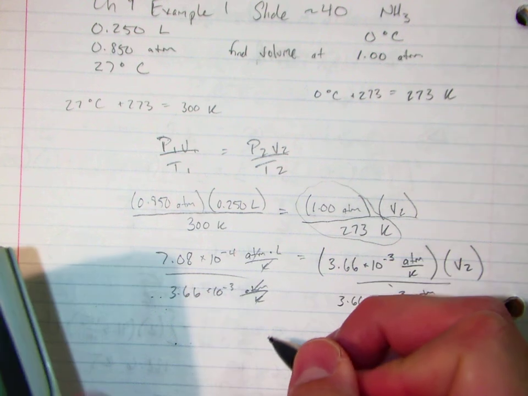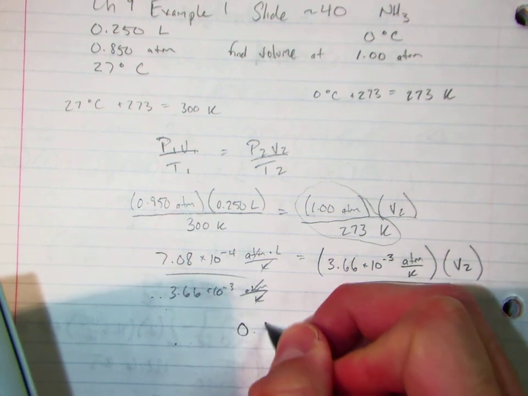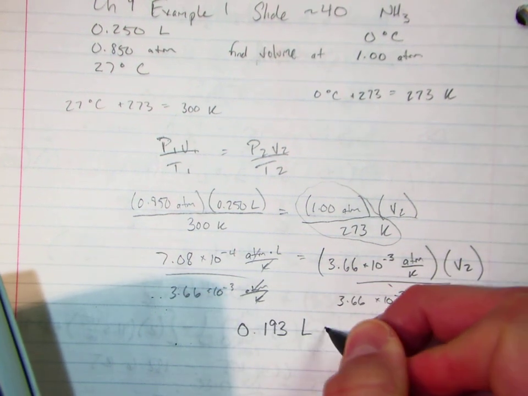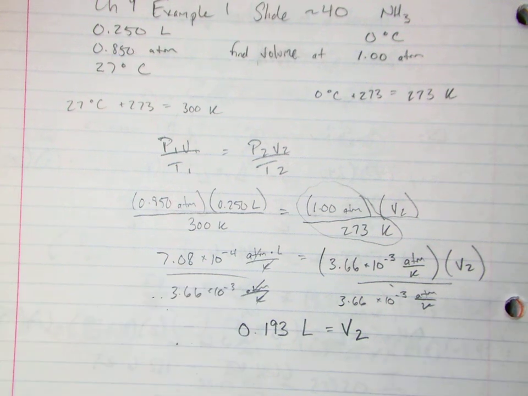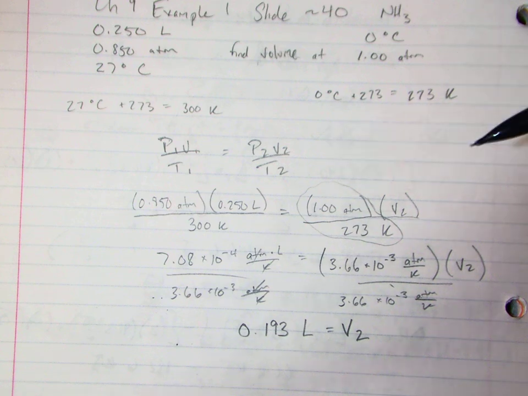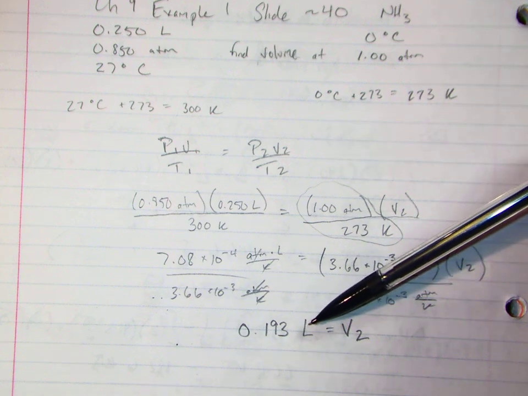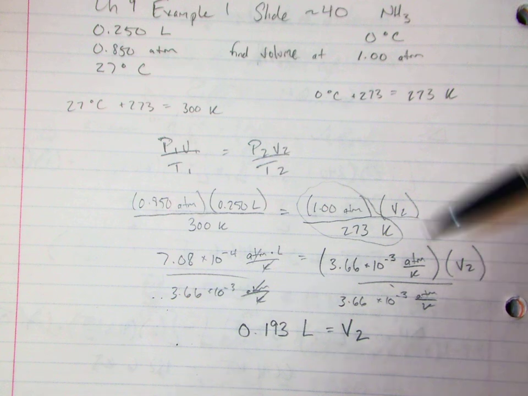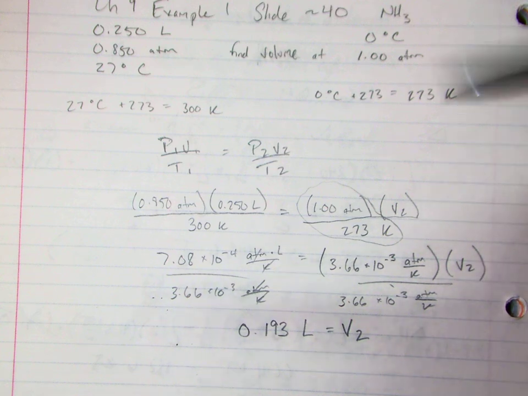And I get a final answer of 0.193 liters equals V2. That's the final volume that gas occupies at 0 degrees Celsius and 1 atmosphere. Okay? That should make sense that it occupies less space because we have decreased the temperature and increased the pressure.